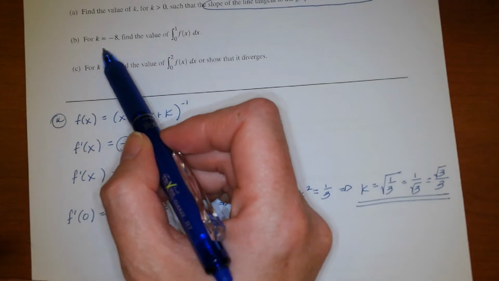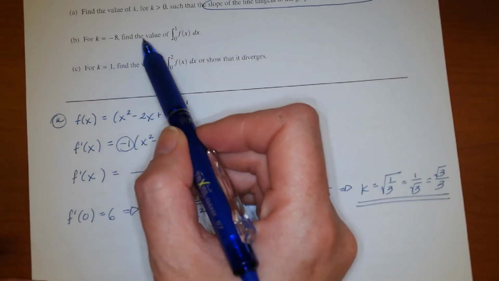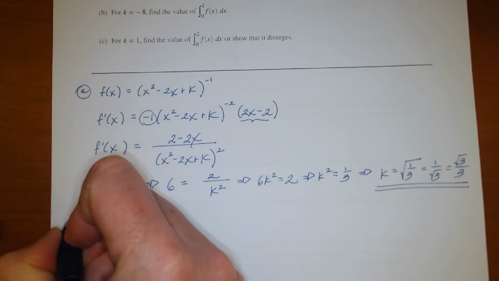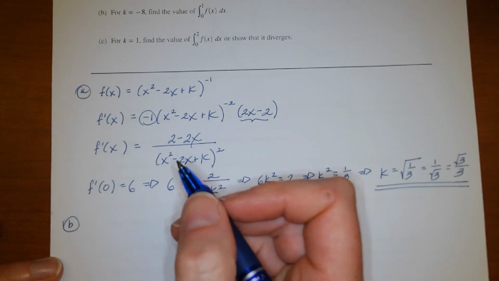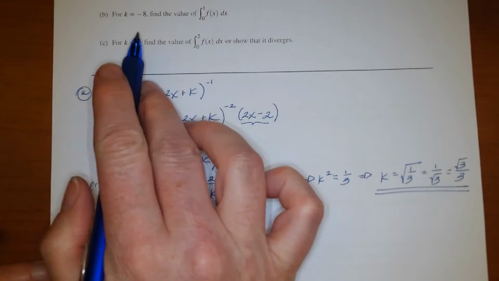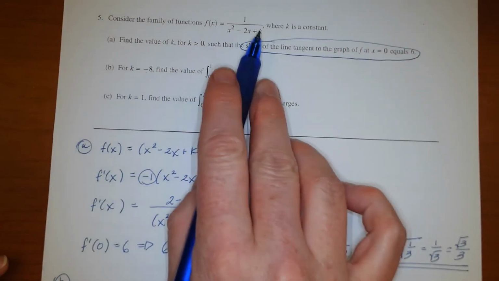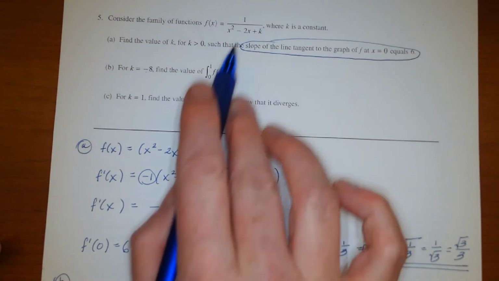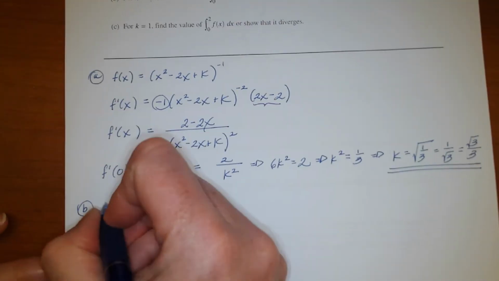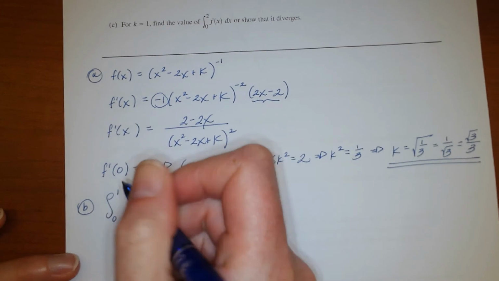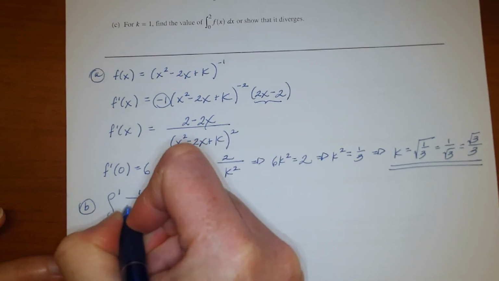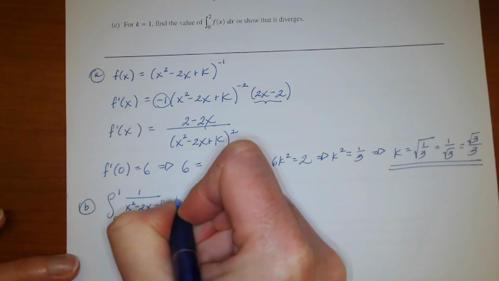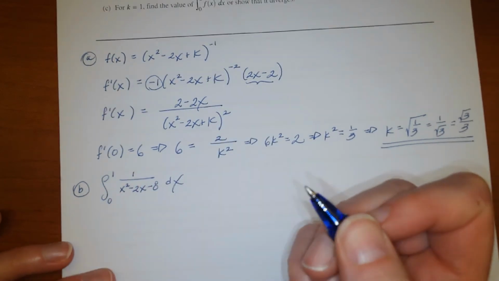Now for part B, it says for k equaling negative 8, find the value of the integral from 0 to 1 of f of x dx. So let's get started on that. First, let's let k equal negative 8, and we'll just substitute that in here. And then I'm going to take that rule and put it into this integral. So we're basically trying to evaluate the integral from 0 to 1 of 1 over x squared minus 2x minus 8 with respect to x.